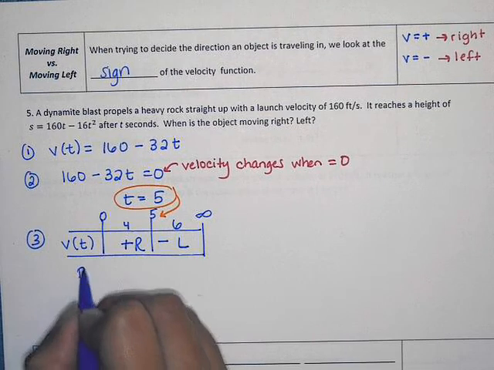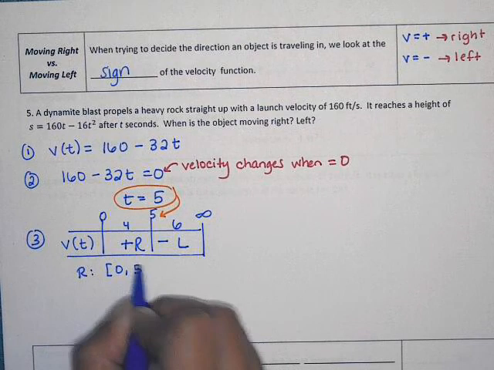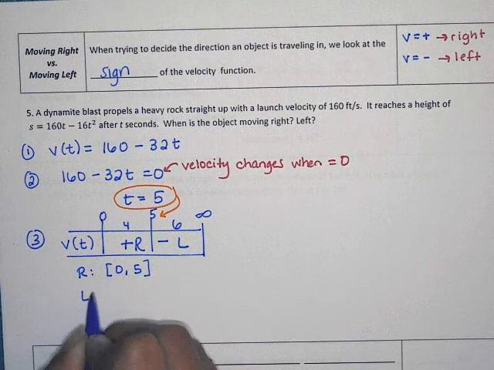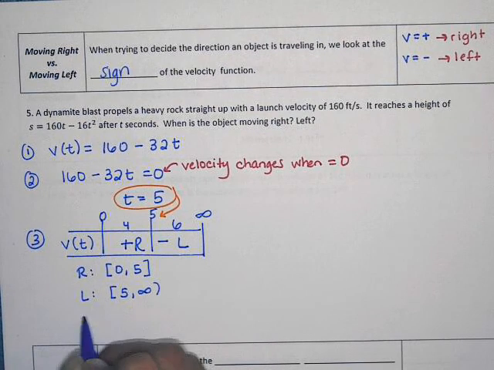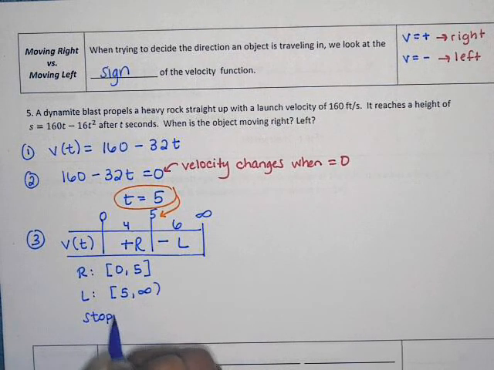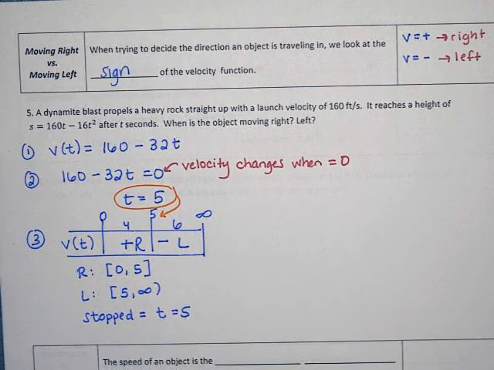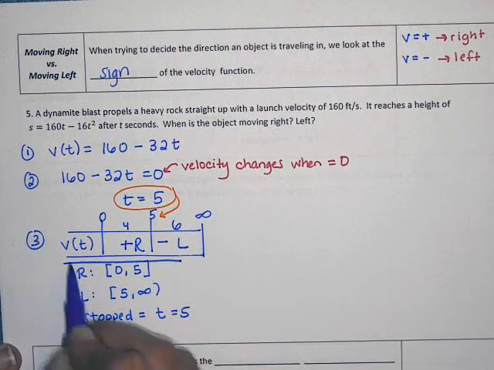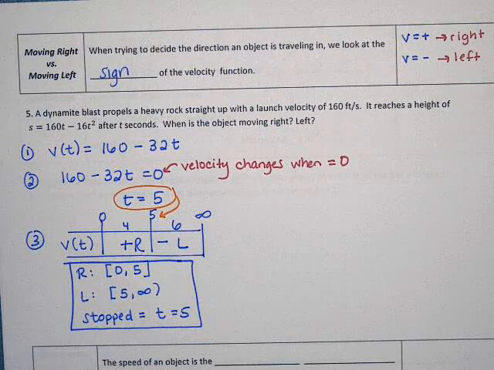Here's what I can say. I can say that I'm moving right between 0 and 5. I can say that I'm moving left between 5 and infinity. And I could even say that I was stopped at t equals 5. Again, I'm giving intervals here because there are entire sections, entire chunks of time when I'm doing this kind of motion, when I'm traveling to the right or traveling to the left.